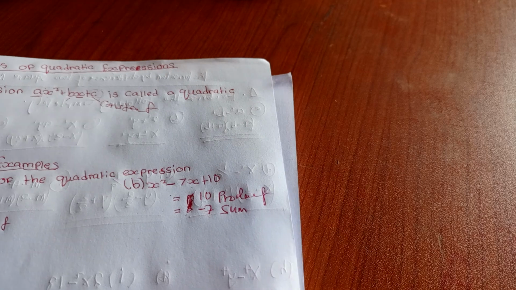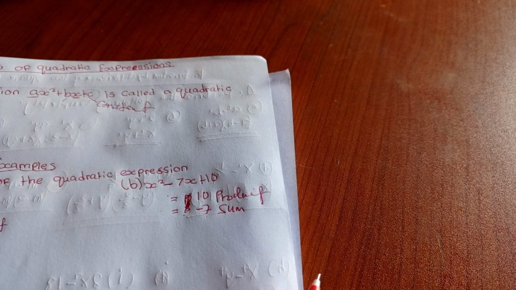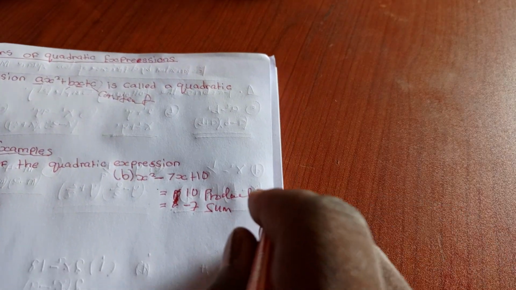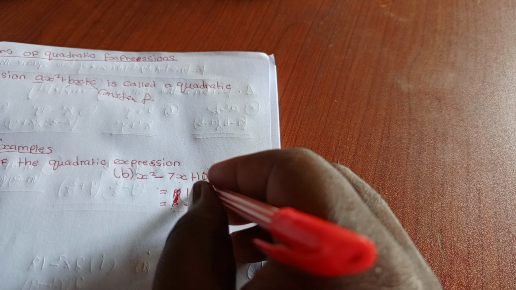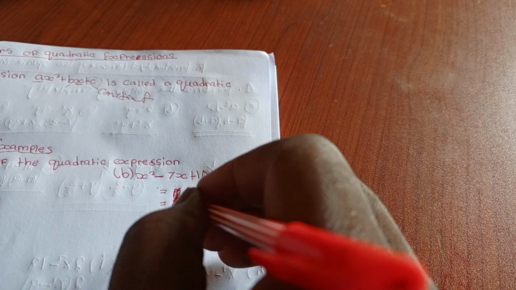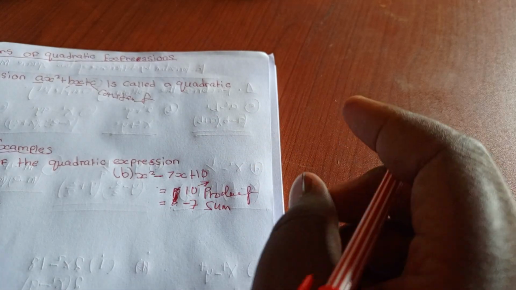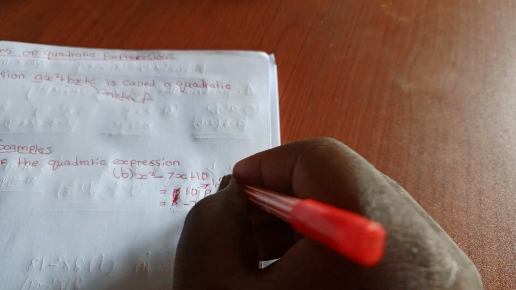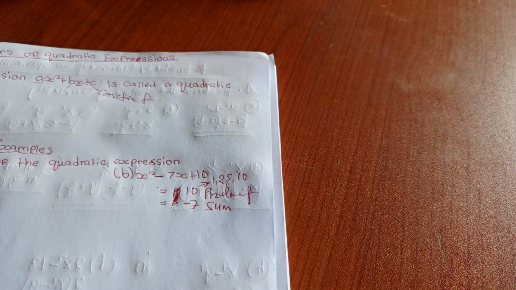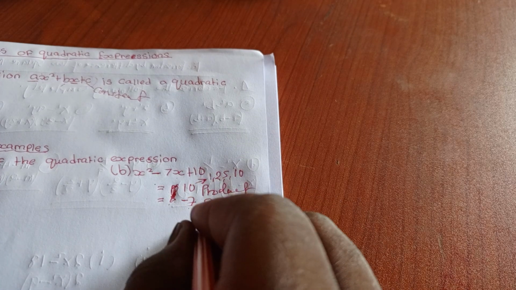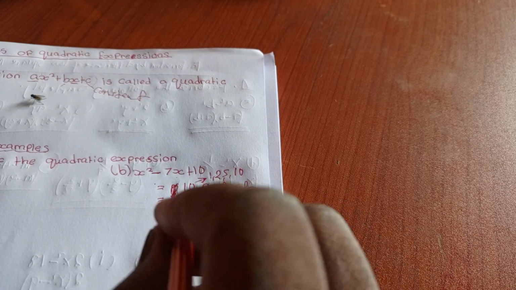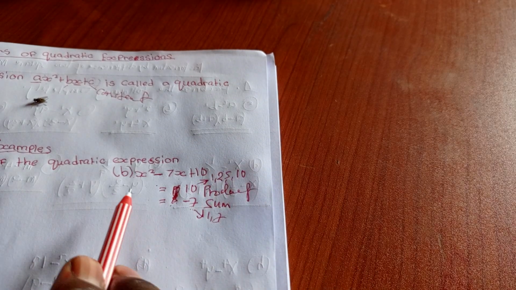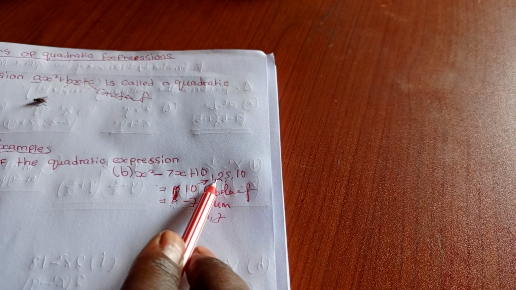What are those numbers? In case you fail to find the numbers directly, you can try to identify the factors for 10. What are the factors for 10? 1, 2, 5, and 10 itself, right? Then what are the factors for 7? For 7, we have 1 and 7. So the numbers are within this range. Which 2 numbers multiply to get 10? 2 and 5, right?